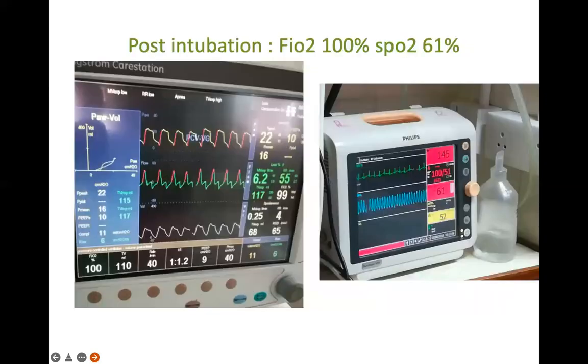Hence the child was intubated. But unfortunately, you can see here post-intubation, the FiO2 is 100%. You remember on NIV his FiO2 was only 70%. Now he's on 100% FiO2, but unfortunately the saturation is only 61. So what are the causes of a child desaturating soon after intubation?